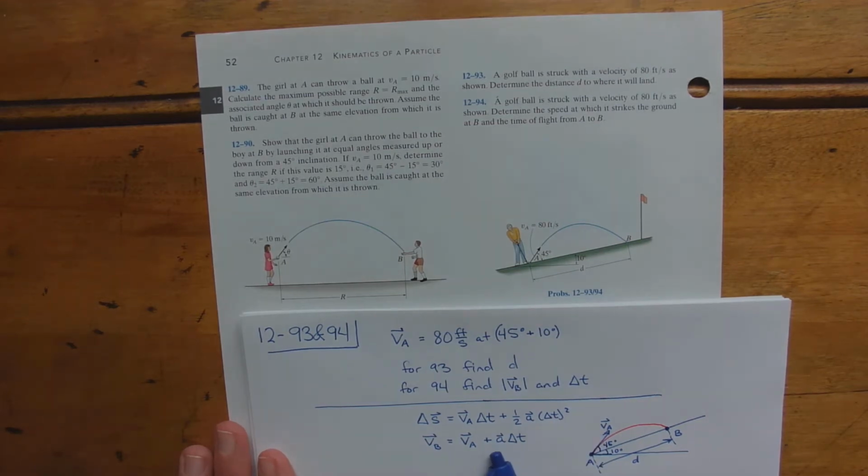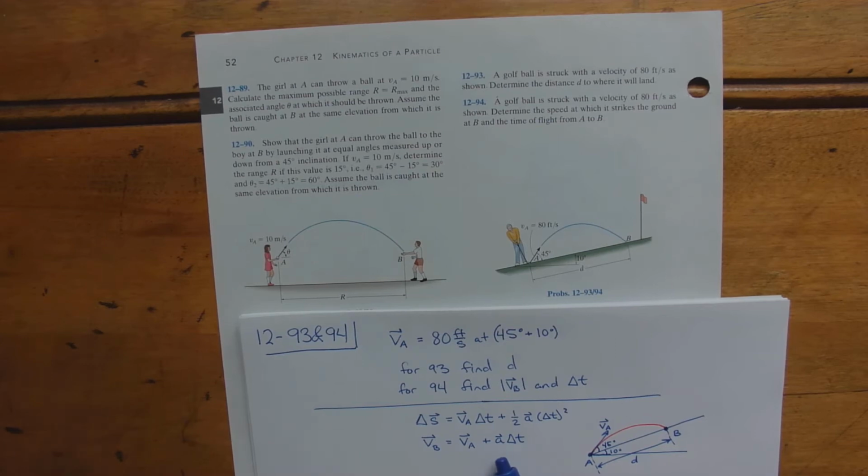These are modified versions of equations 12.5 and 12.4. And we're going to draw a vector diagram for this equation here in order to find the distance and delta t.